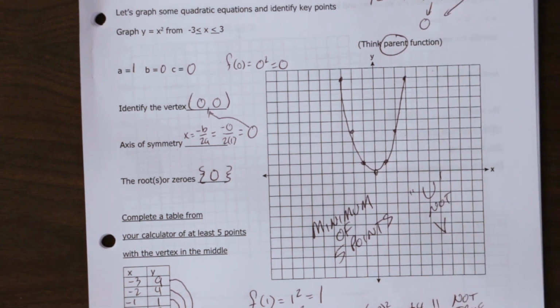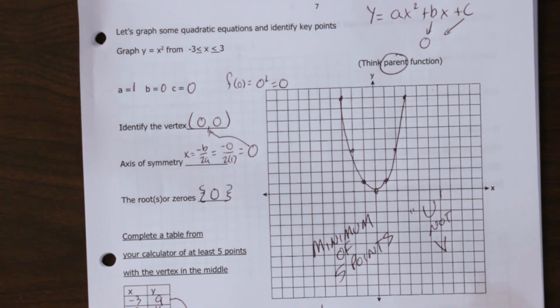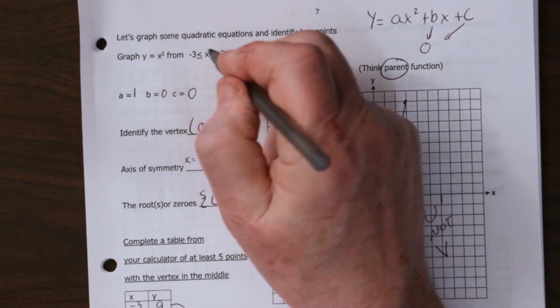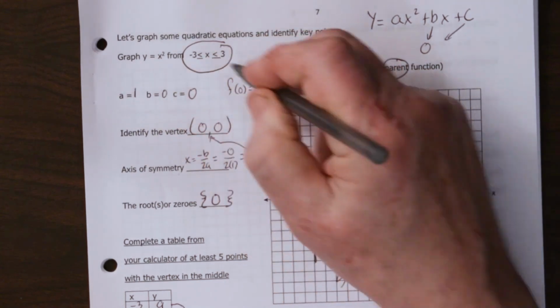Ta-da! Now, should I put some arrows on this? All right, well, that's why we talked about it on the previous page. This right here says no arrows.